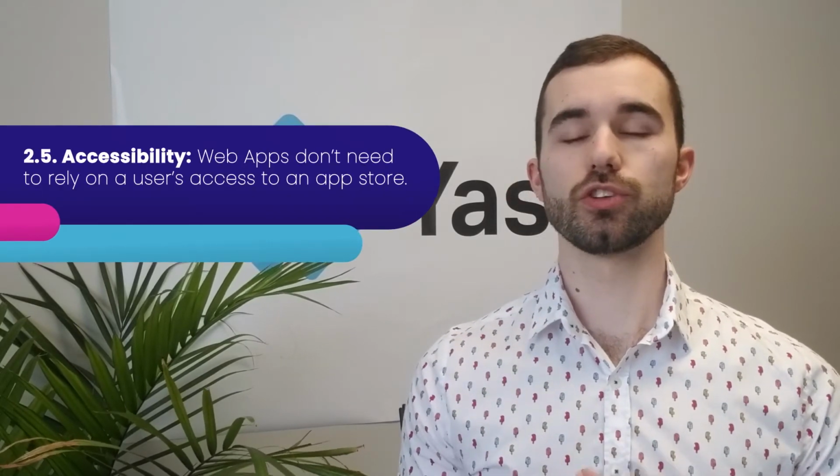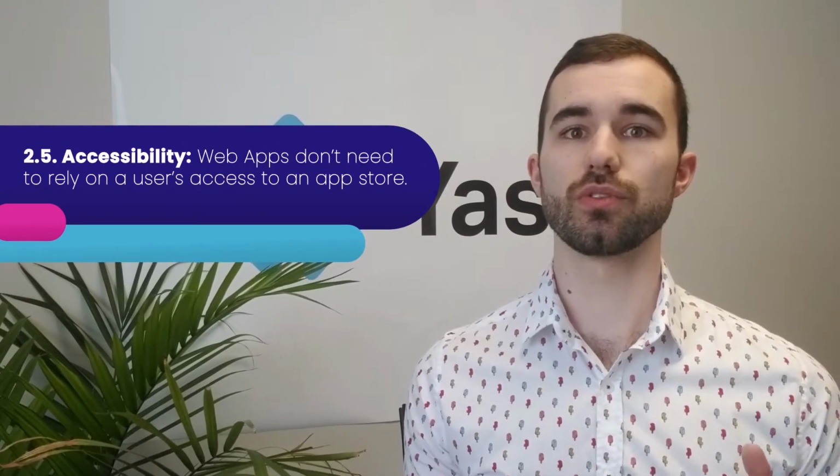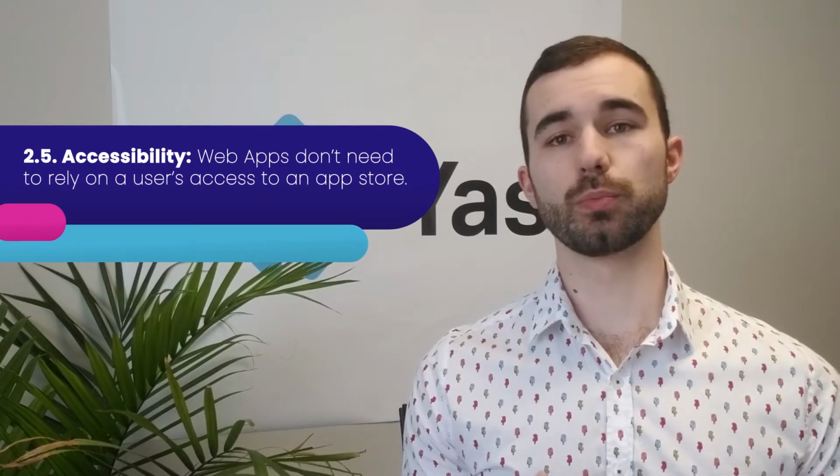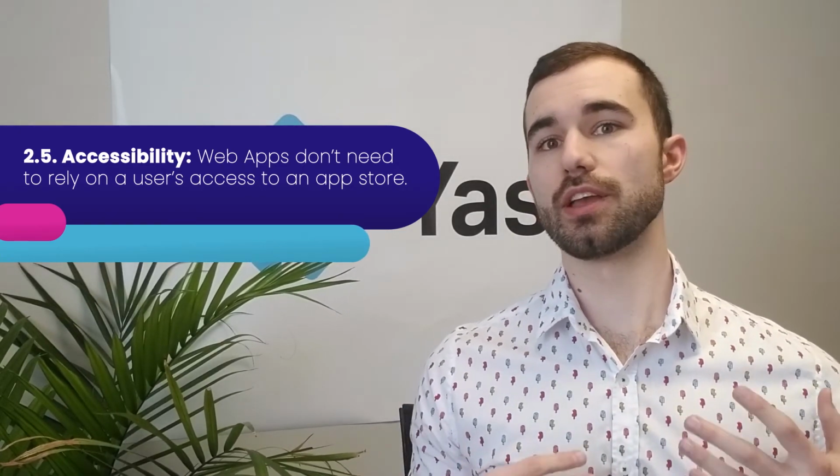You can publish a website anytime without having to run it past really anyone. So you don't have to worry about that kind of barrier and maybe setting back your timelines for that. The other thing is that the people using your web app don't need to have access to the Google Play Store or the Apple Store in order to use this.